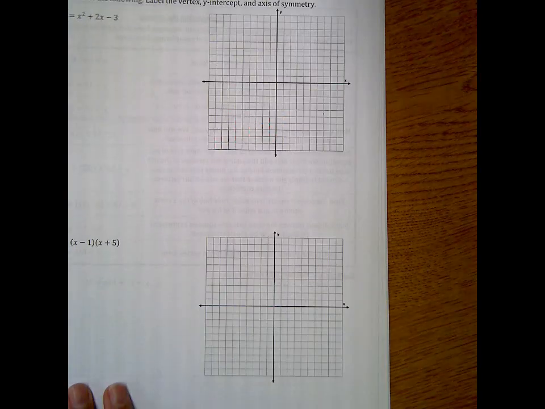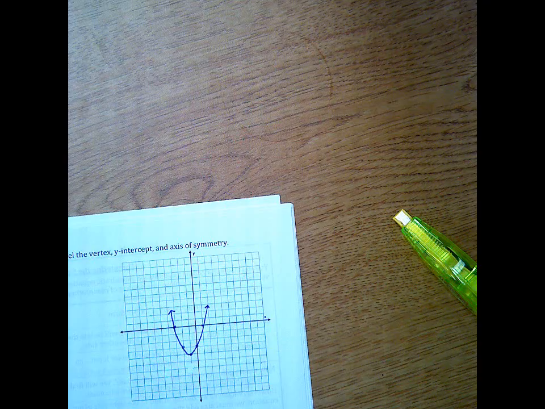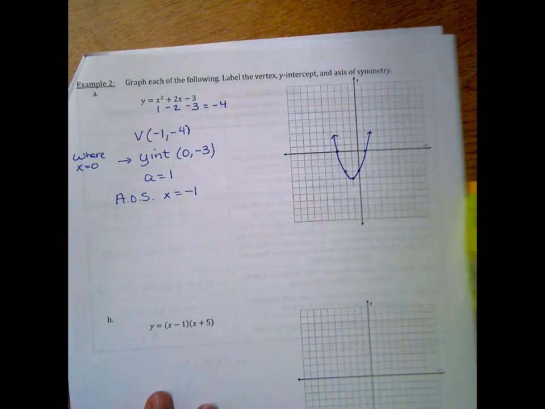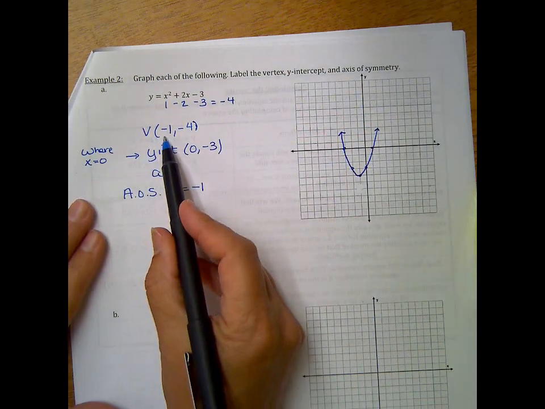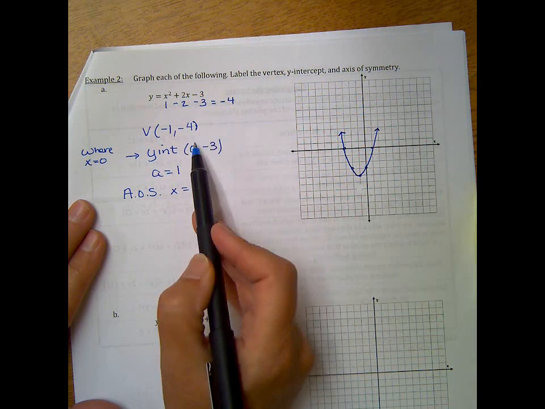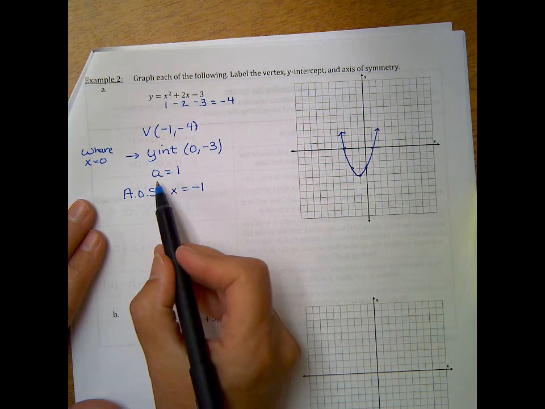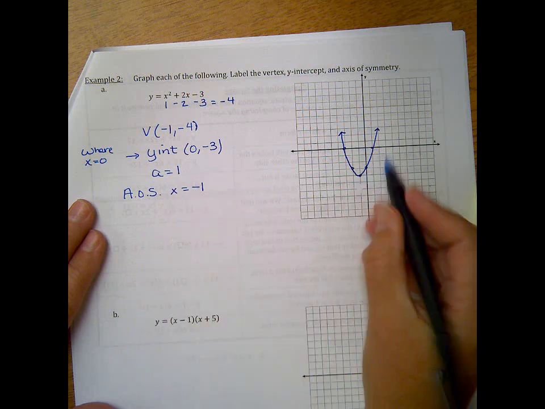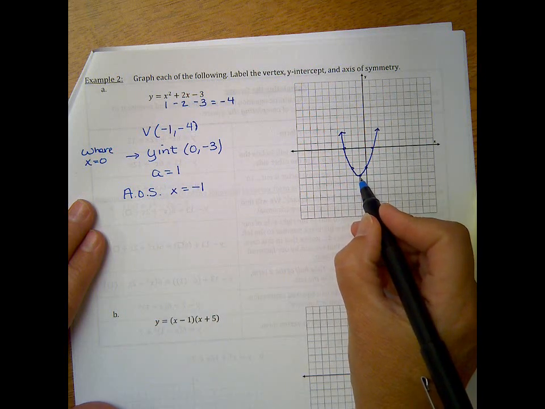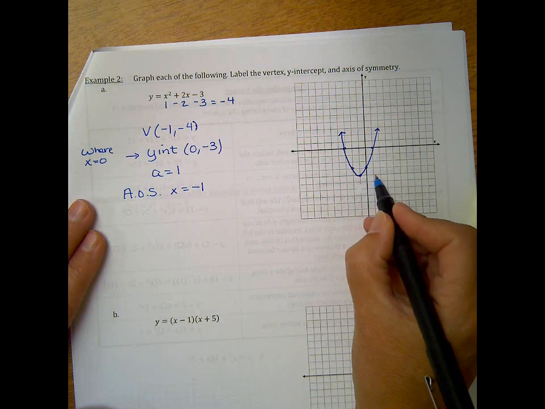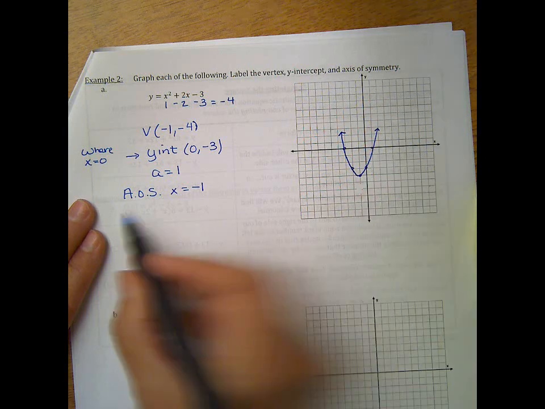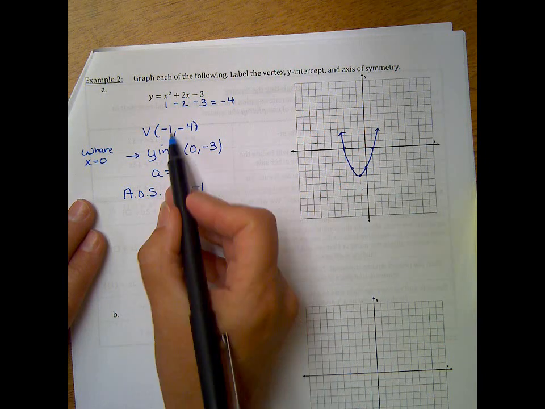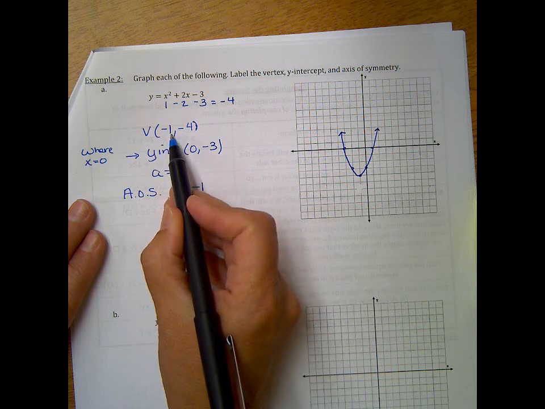All right, moving along. Why don't you pause right here and try a, and then, okay, so here are the answers to this one. Our vertex, by doing opposite b over 2a, is negative 1. Plug it back in, and we get negative 4. Our a value is 1, so from (negative 1, negative 4), we're going to go over 1, up 1, over 2, up 4 times 1. Our axis of symmetry is just x equals that x coordinate of the vertex.